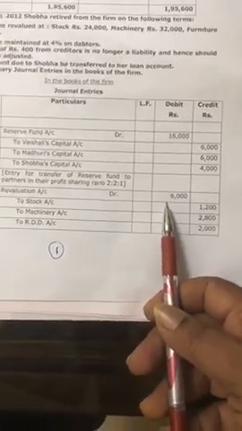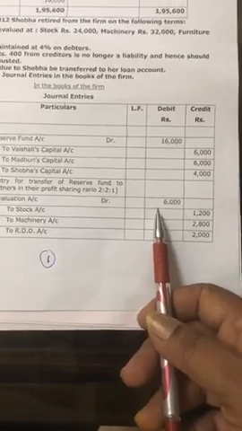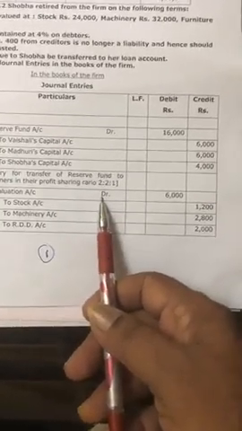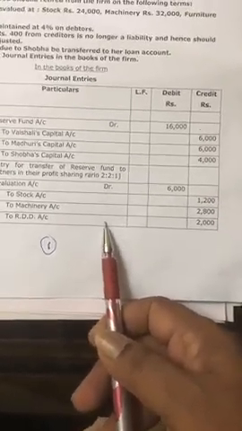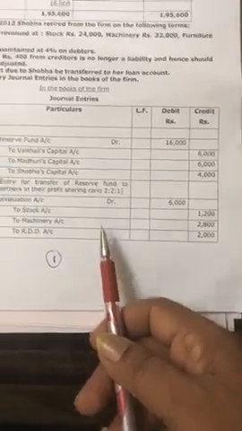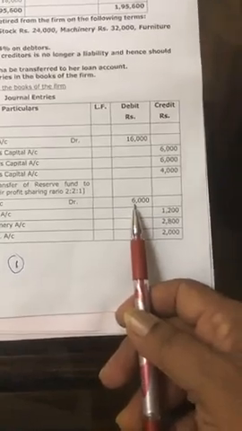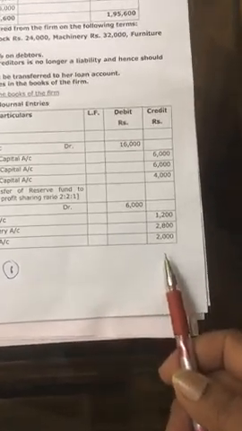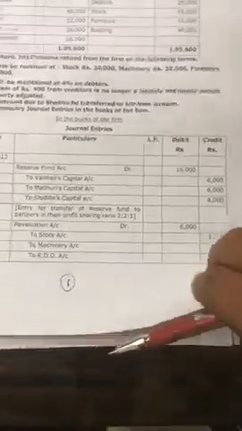Now there is a reduction in the value of stock, machinery and RDD. So RDD liability is increased. So revaluation account debit to all partners' capital accounts. Next. So this you can do directly. Now coming to the next adjustment.